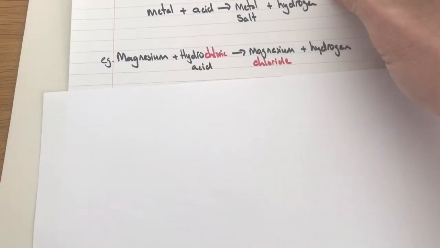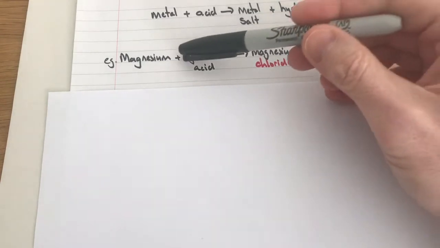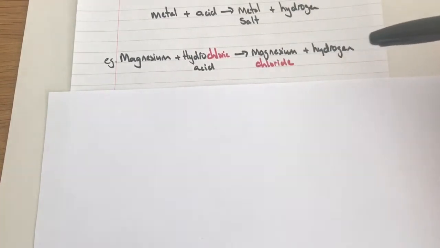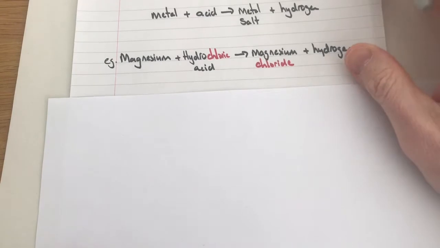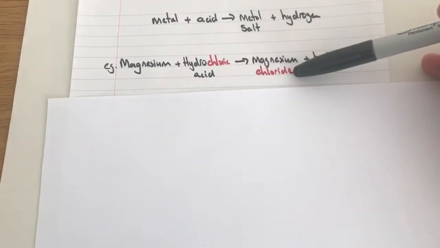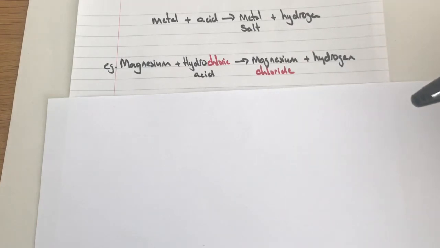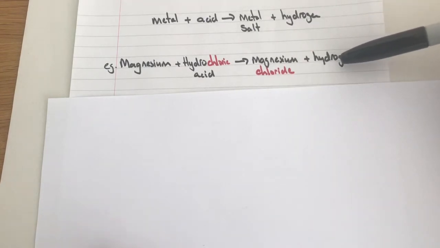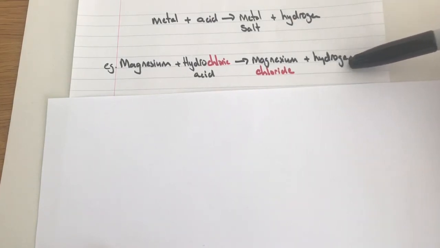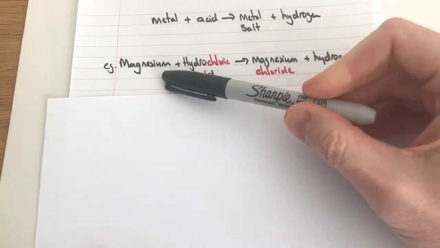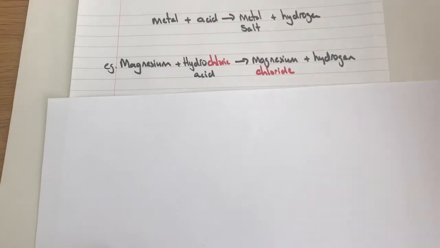Here is an actual example. So here is magnesium reacting with hydrochloric acid, and that's going to form, because this is hydrochloric acid, a chloride, and it has to be a metal salt, so it's going to be magnesium chloride for the metal salt, and then as we've said already, hydrogen gas is going to be produced. In the video I will drop in an example of this reaction taking place, and you can hear the fizzing, the effervescence as the hydrogen is produced during the reaction between the magnesium and the hydrochloric acid.